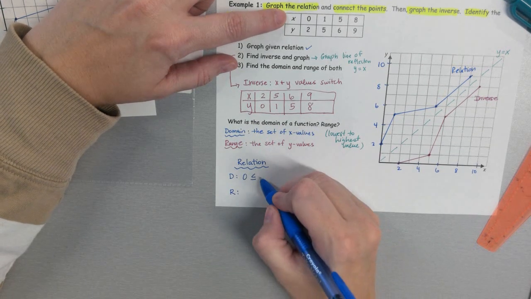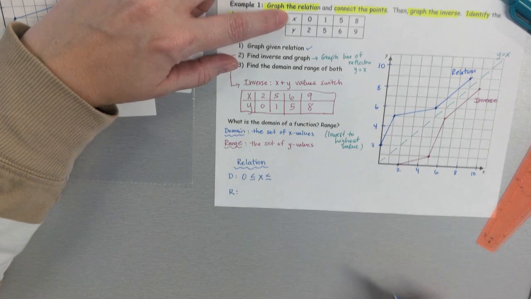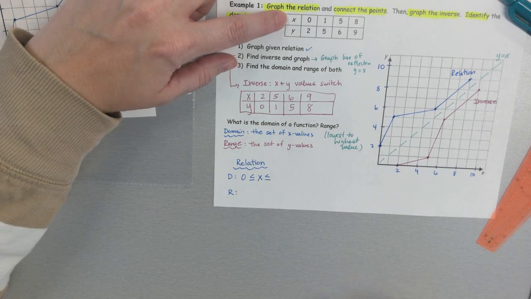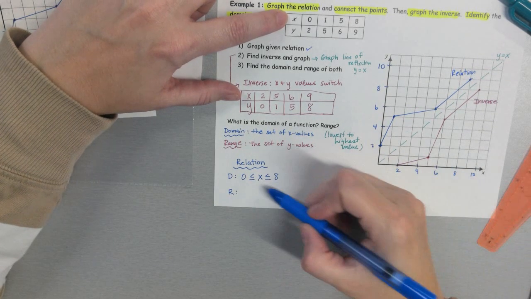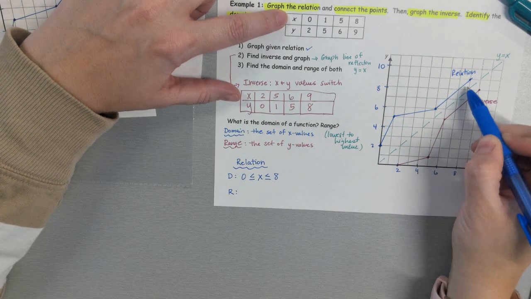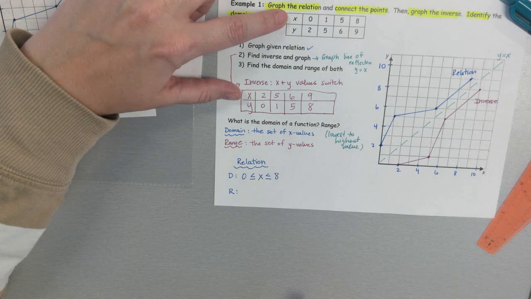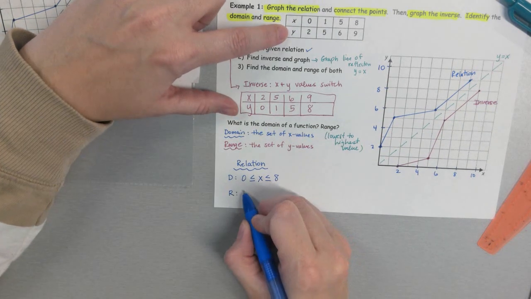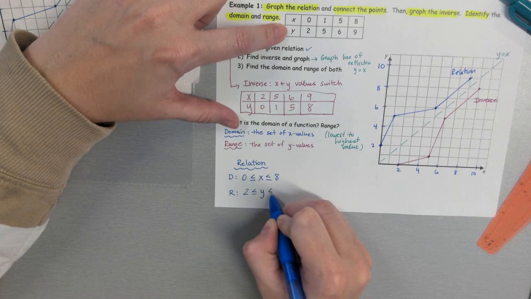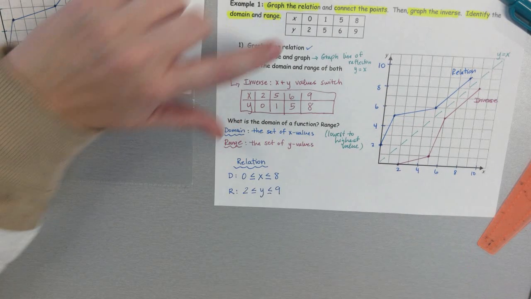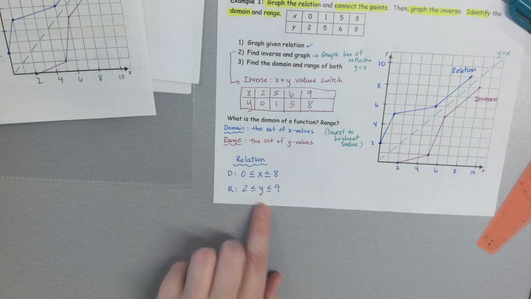The domain has to do with the x, and then it's going to go up to the highest x value, which is what? 8. Okay, and the reason why this is continuous is because we did connect those points. And then the range is going to be very similar, so the lowest y value is 2, the highest y value is 9, and then for the range, we're going to use the y.